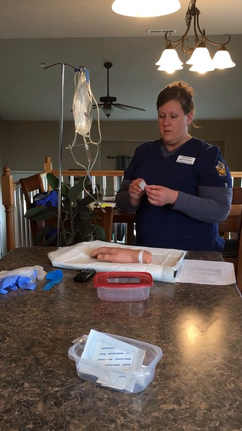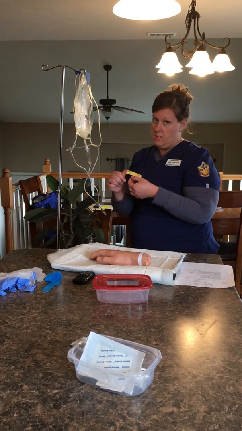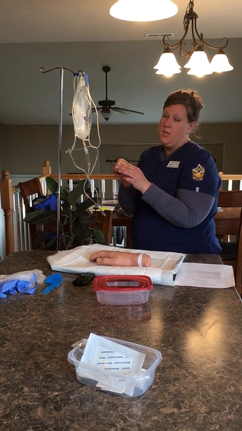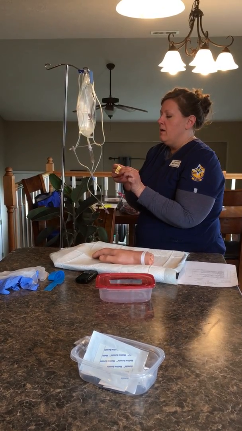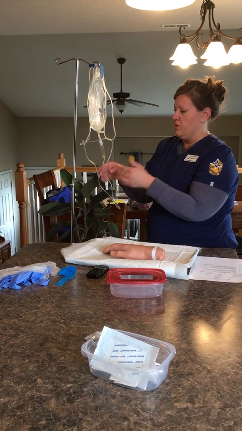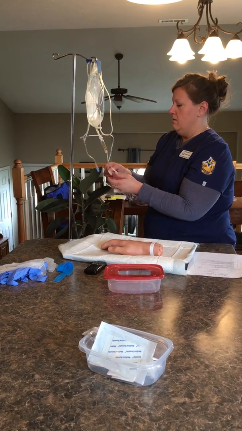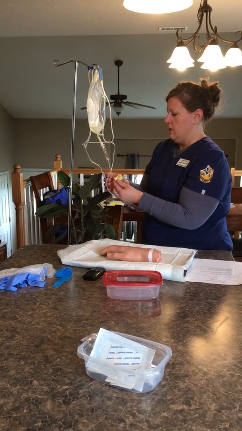Tubing is good for 24 hours, so this will change, even though the sticker says the wrong day. I've written, and you would make sure to use the right sticker, today's date so that they'll know, and then the time of it, and initialed it as well, so that it can be changed at 24 hours.